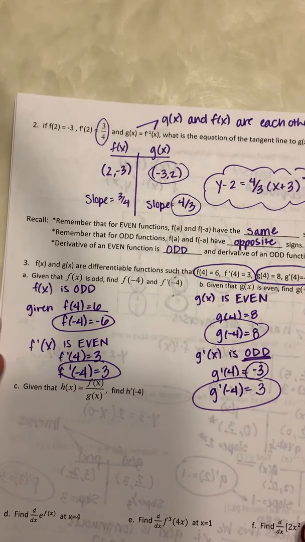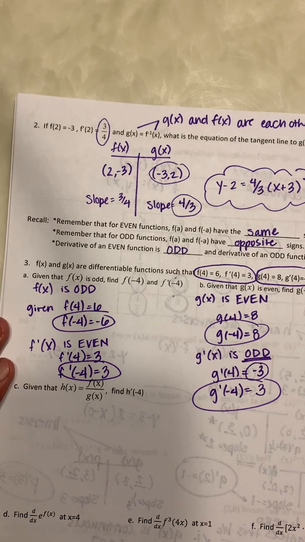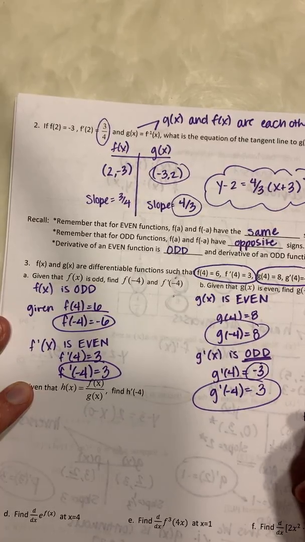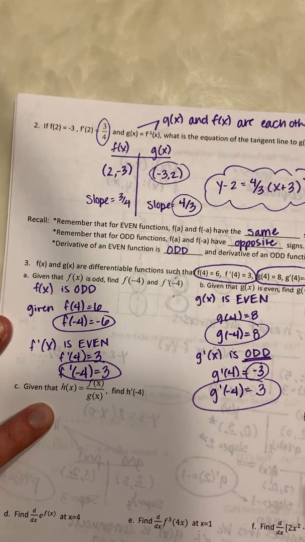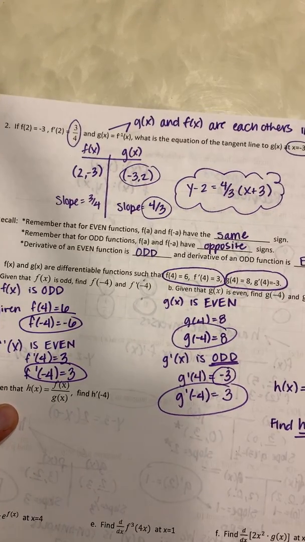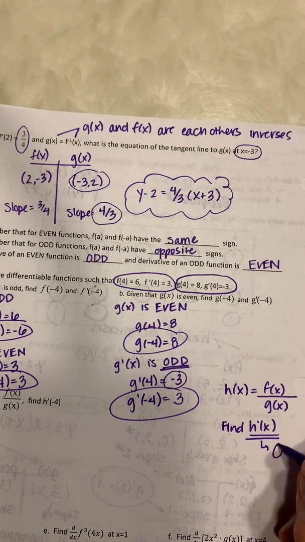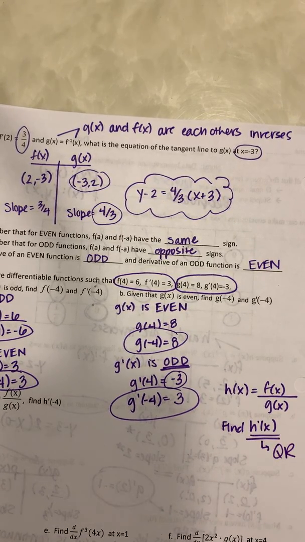Okay, from here, letter C says, given that h of x equals f of x over g of x, find h prime of -4. Notice h of x equals f of x over g of x, and they're asking you to find h prime of x. The first thing you should notice is that this is going to need quotient rule. So if h is f over g and I need to find h prime, then I need to do a little mini quotient rule. So let's split it up.